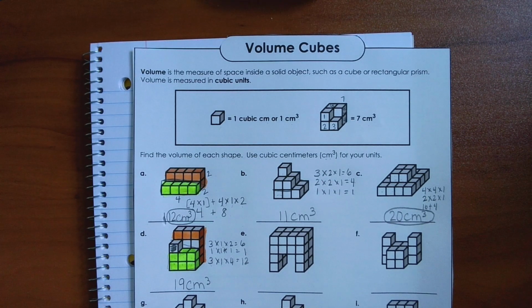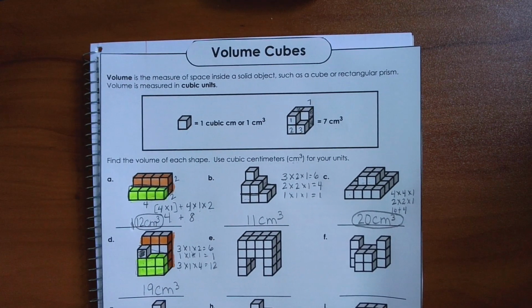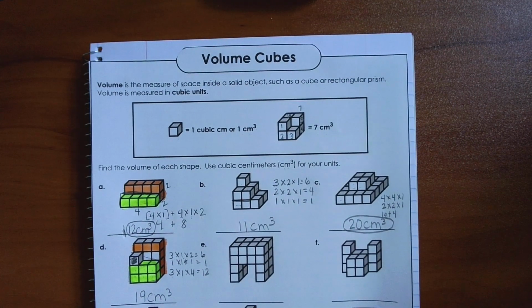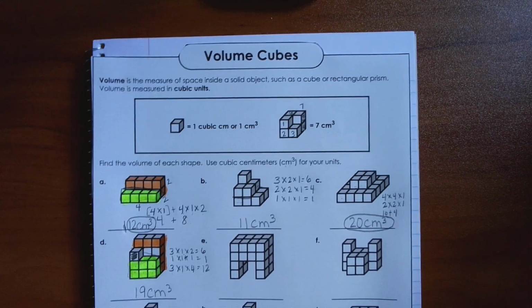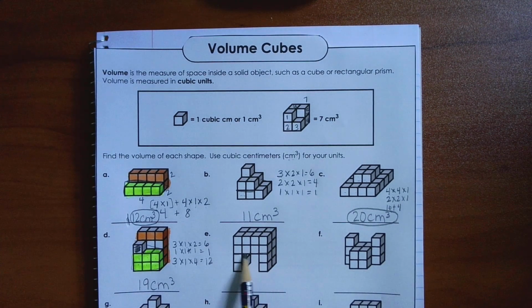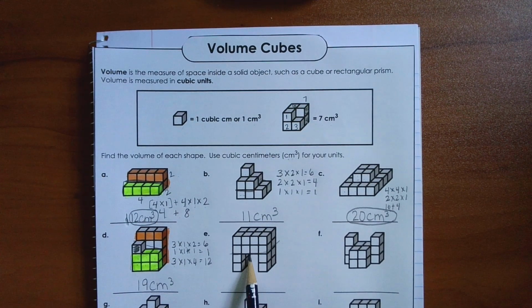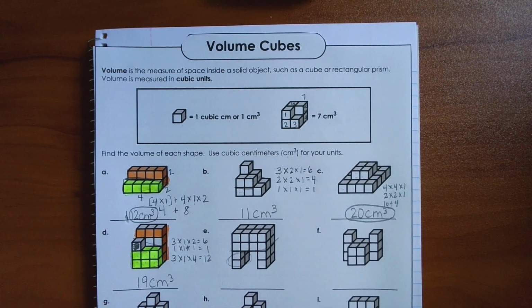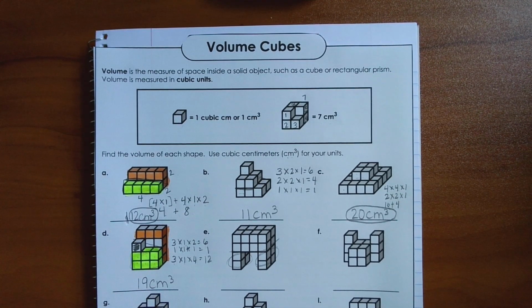Okay, let's do E together, and then I will leave the rest for you. Okay, so let's see how can we split this. And you can split these in any way that makes sense to you, as long as you're not eliminating anything. So when I look at this, I can separate the top right here. That will give me 1. Then I can separate this portion under here. That would be my second measurement. And then I can separate this portion. So that's one way to do it.